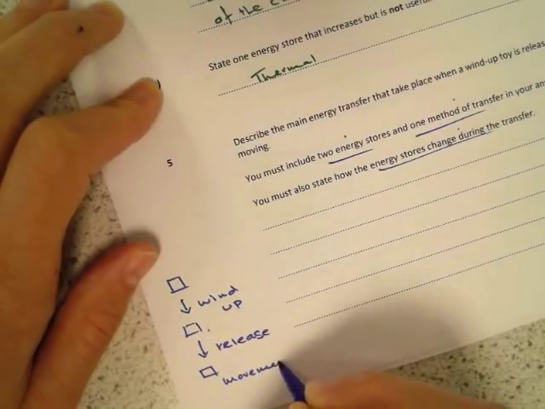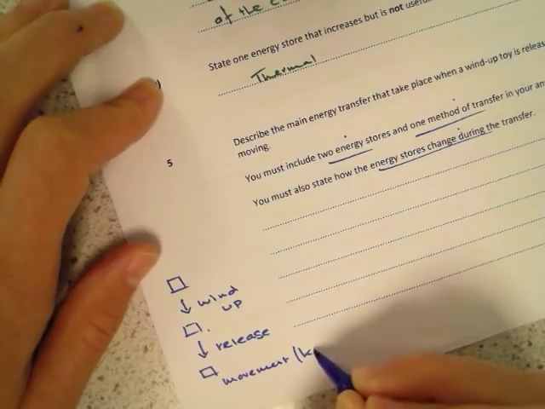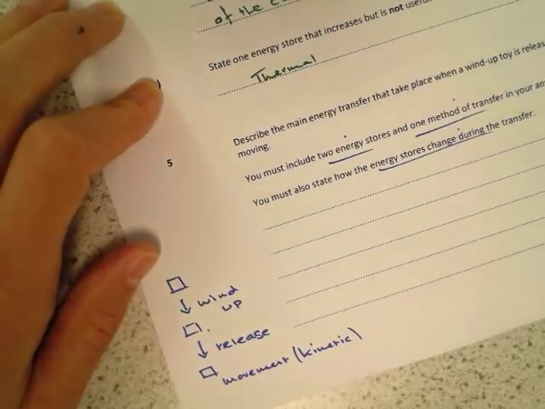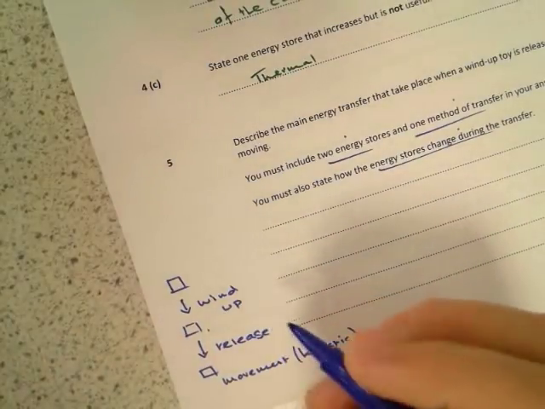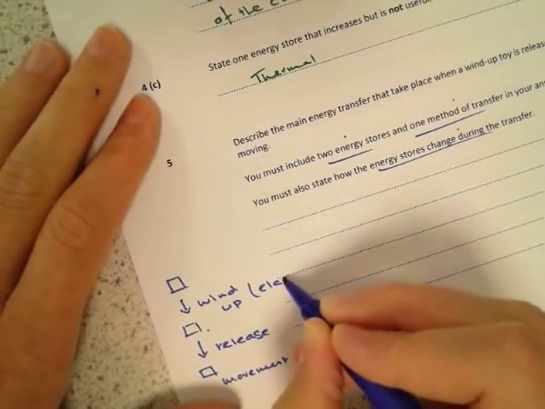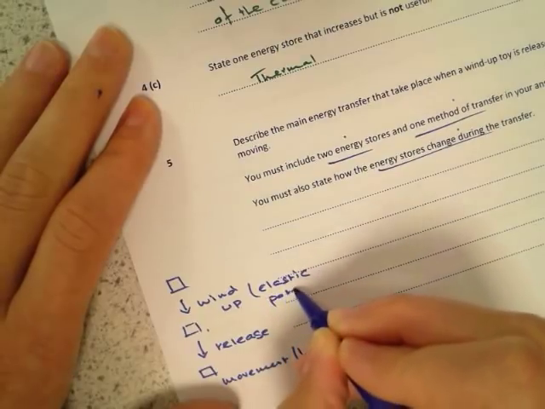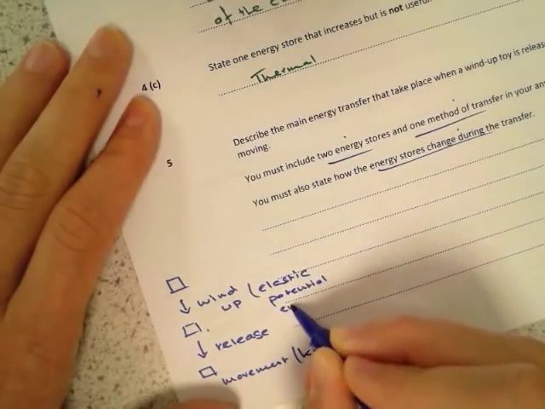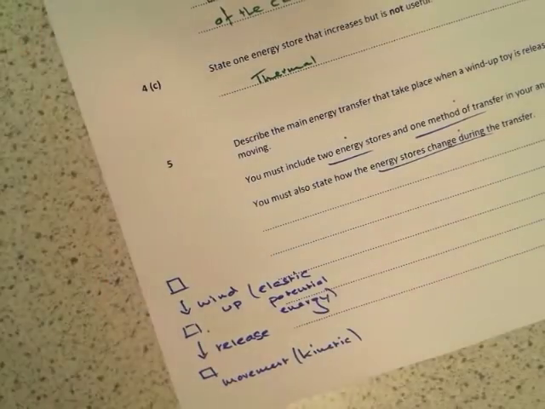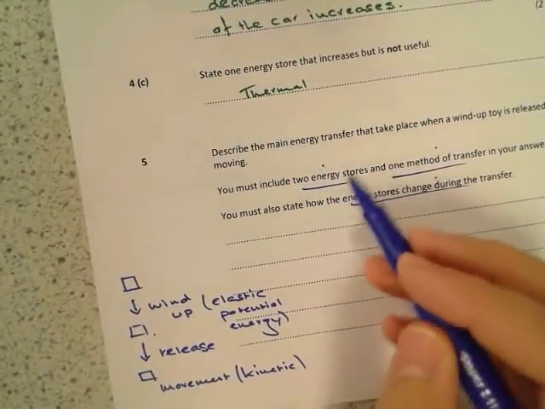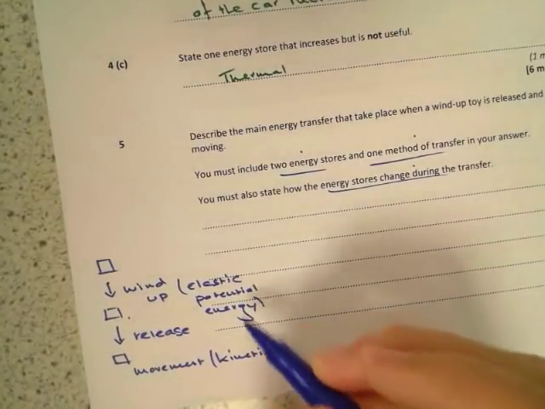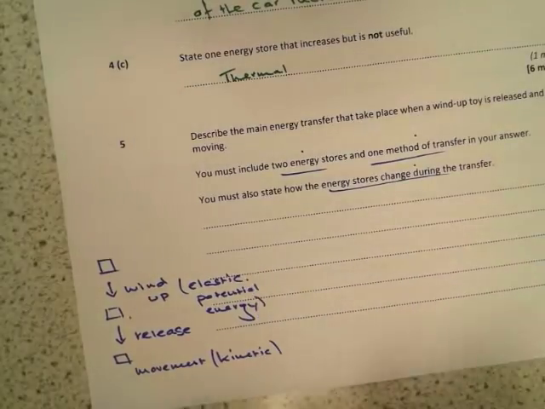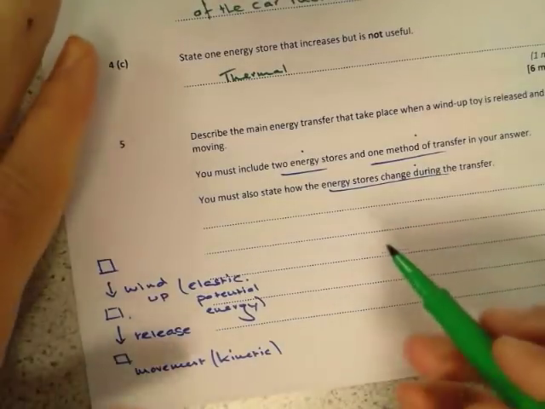Okay, when we see the word movement, we're thinking, right, kinetic energy. When we wind it up and these things work through springs, we're thinking elastic potential energy. So already we've got a couple of marks, right? Because we've got 2 energy stores. Yeah, kinetic energy is our last energy store, so we'll talk about that at the end of the question. The elastic potential energy store we can talk about at the start, so I'm going to switch over to my green pen because I'm going to start answering now.